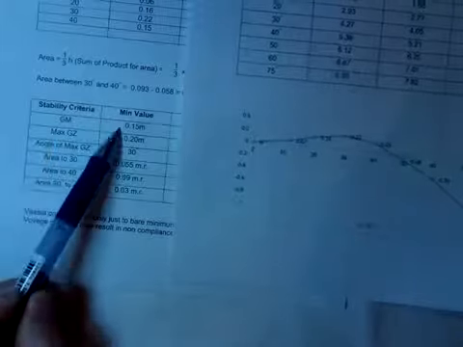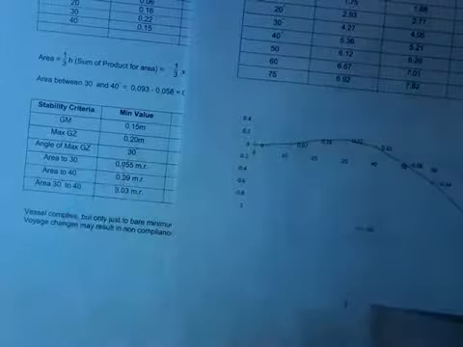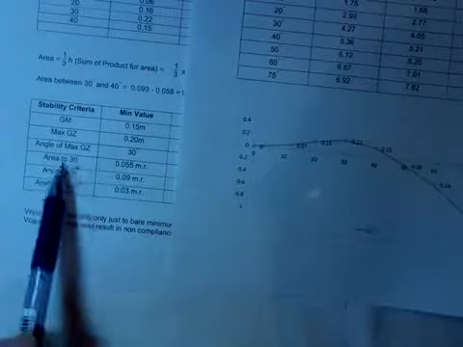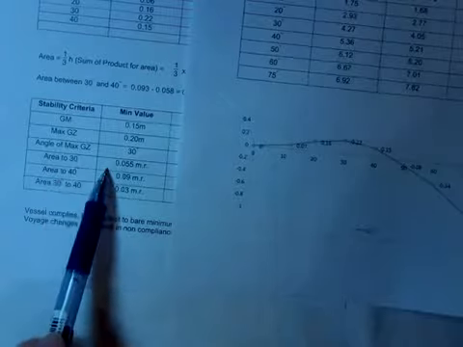The stability criteria, we've got these written down here. Minimum GM 0.15, maximum GZ at least 0.2 at an angle of at least 30 degrees. Okay, so the minimum value is 0.2 at a minimum of 30 degrees. The area under the curve up to 30 degrees, a minimum of 0.055 meter radians, up to 40 degrees 0.09, and between the two, 0.03.